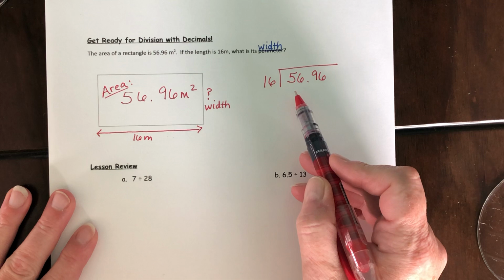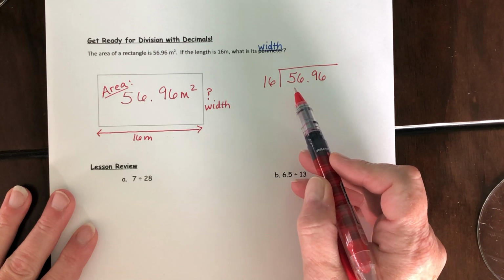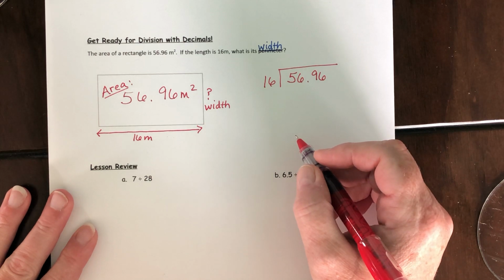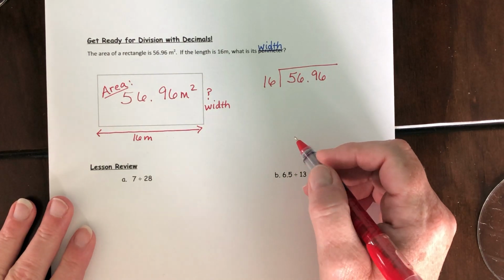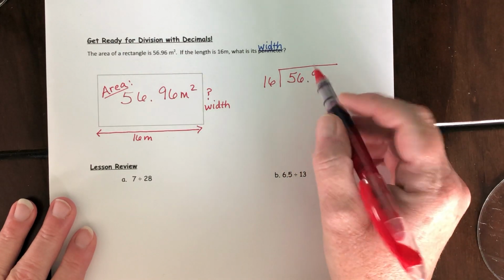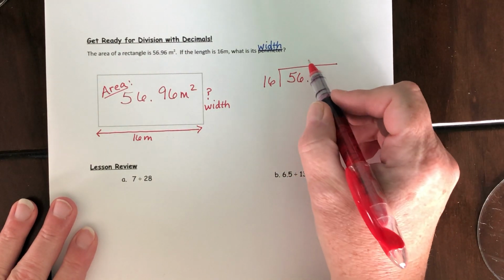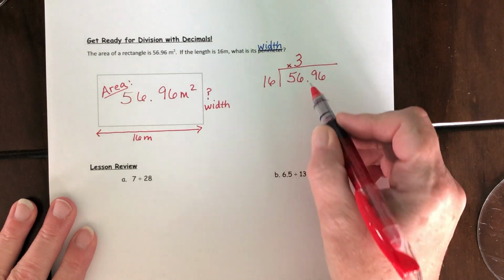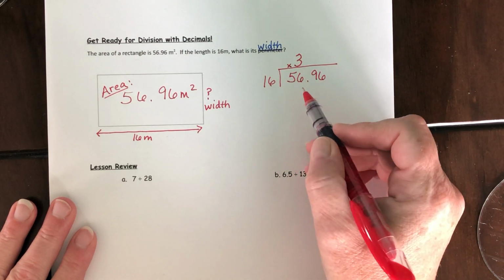So 16 skip counts into 56 about 3 times. I made myself a skip counting list by 16 on another sheet of paper, so you can make a skip counting list for yourself also. 16 doesn't go into 5, it goes into 56 about 3 times. So I'm going to make sure my 3 is over the 6.